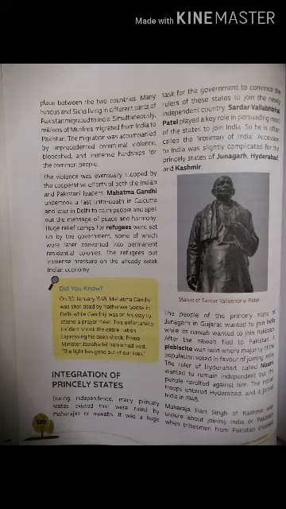He wanted to stay independent. He didn't want to be a part of the government, and he wanted to rule on his own. But the people were not in favor. They said that you must join hands with the government. The Indian troops entered Hyderabad and it joined India in 1948.